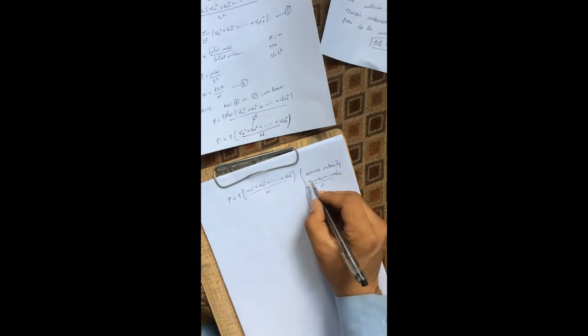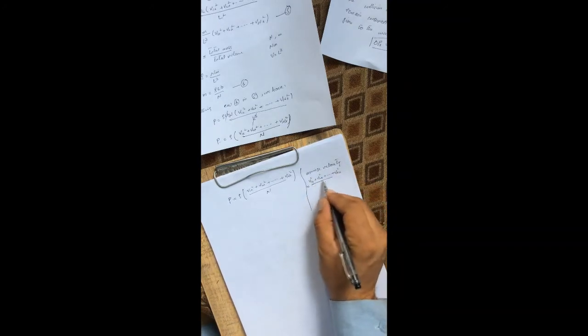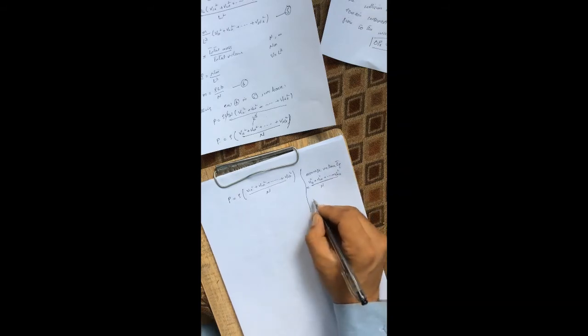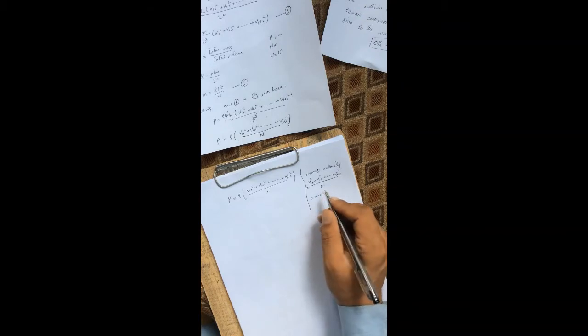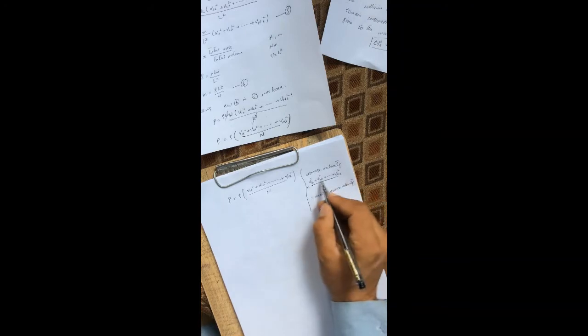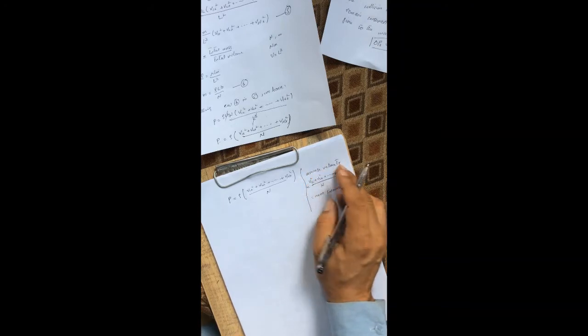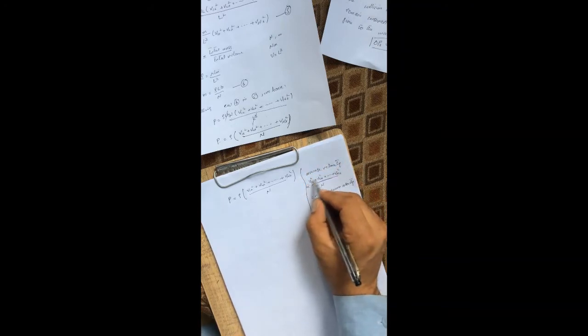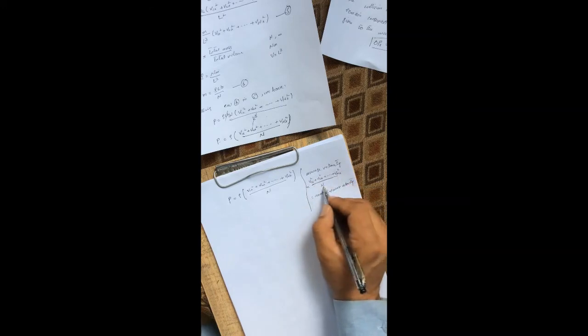Now if I take the square of this velocity and then divide it by n, we get the mean square velocity. Without the square we have the mean or average, but if I take the square and then divide by n, we get the mean square velocity.